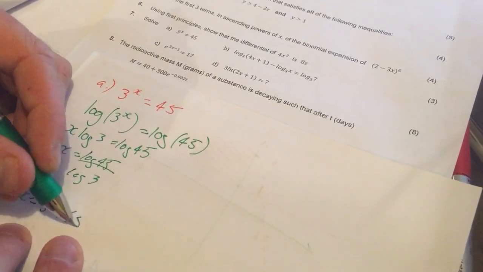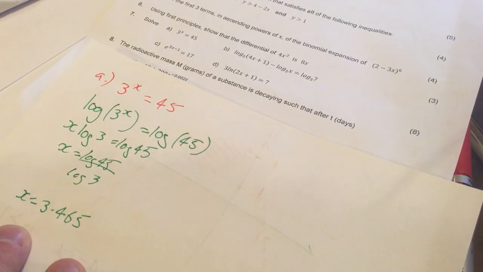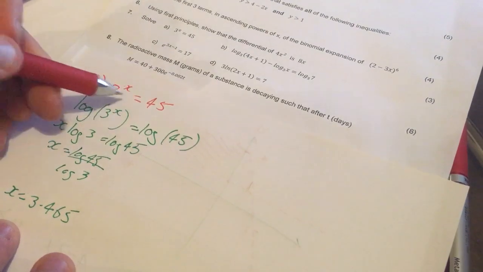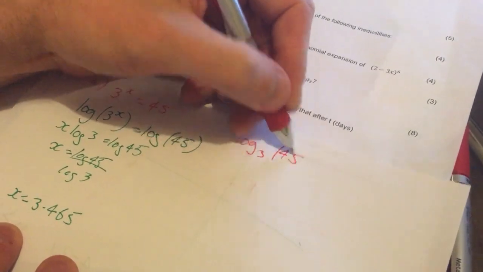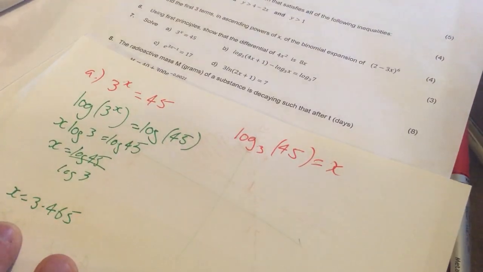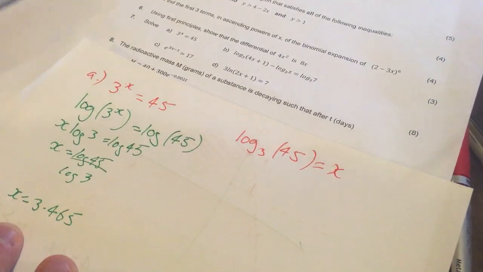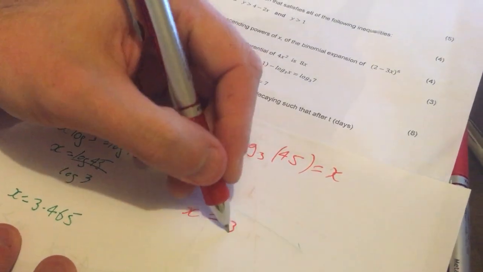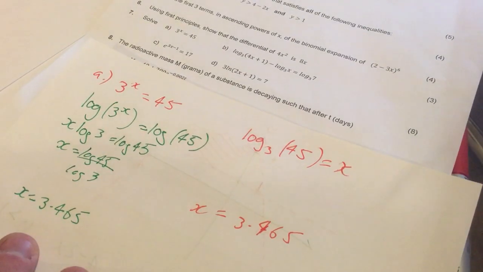Which gives us 3.465. Cool. The other way you can do it is by writing it from exponential form into log form. So we get log base 3 of 45 is x, which you just type in as log base 3, 45. And of course you get exactly the same thing. x equals 3.465. Cool, alright, that's the easiest one.